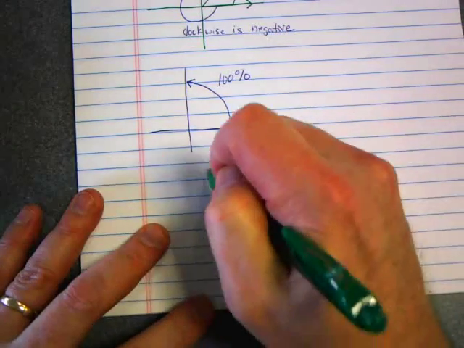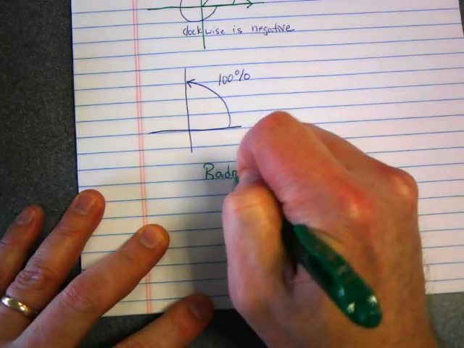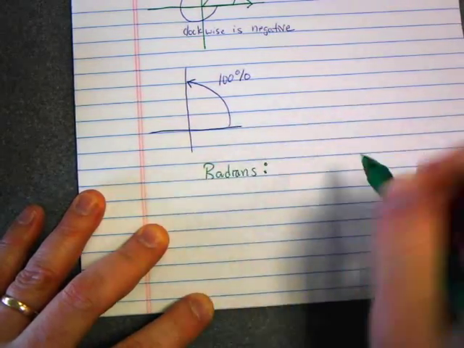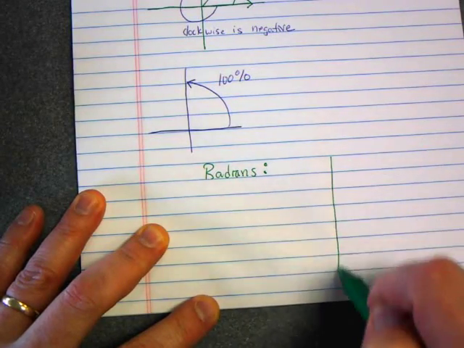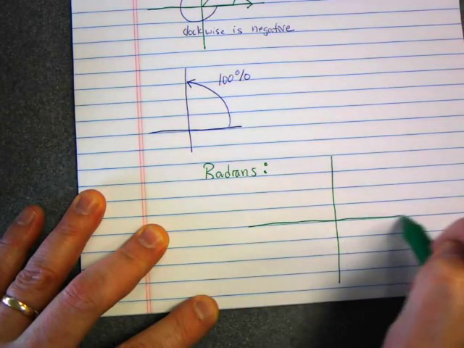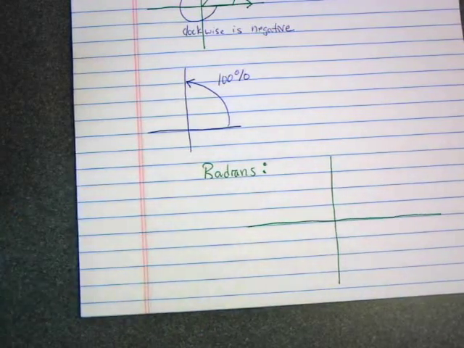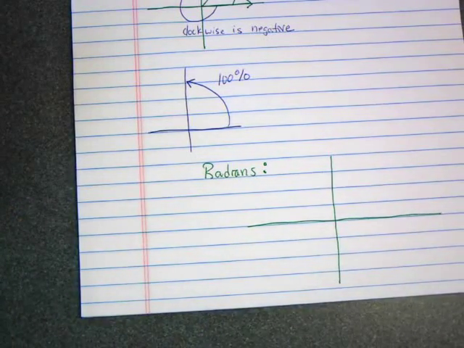Radians. Let's talk about radians for a minute. How much is 1 radian? Anybody draw me 1 radian?